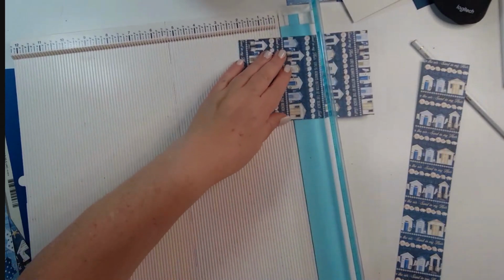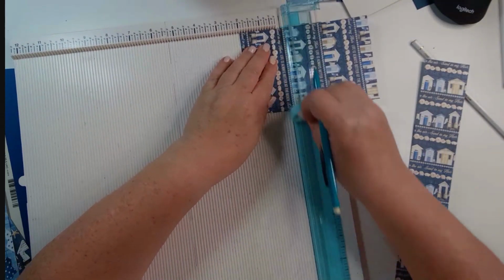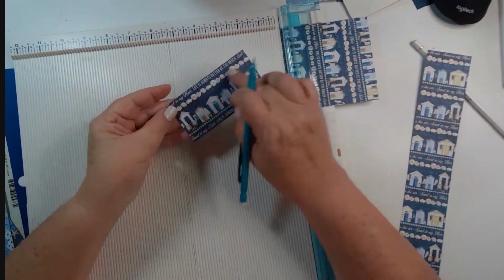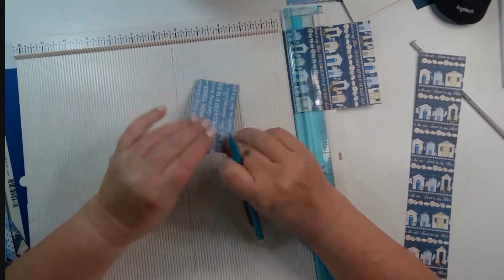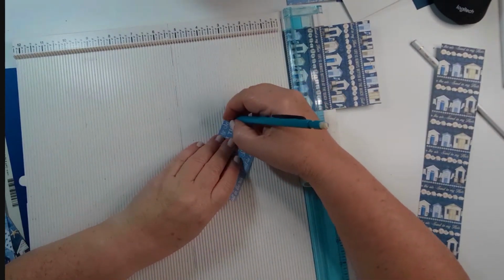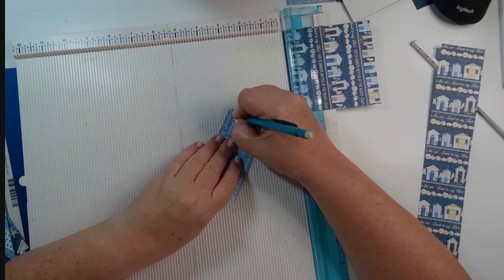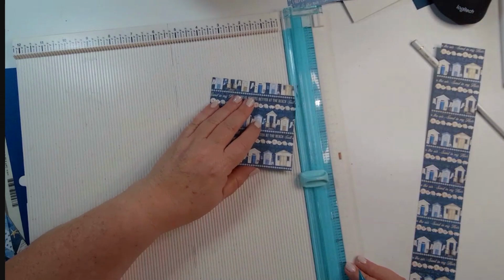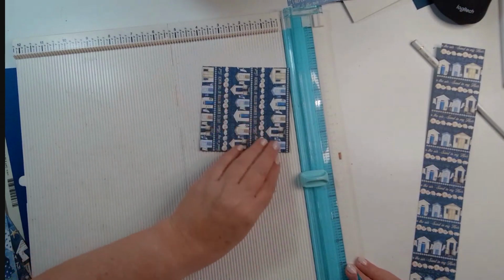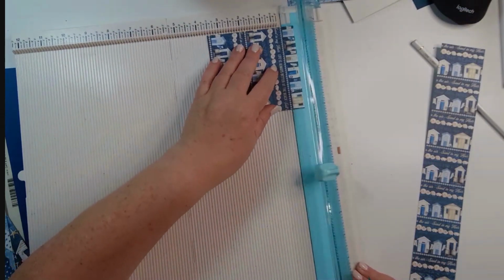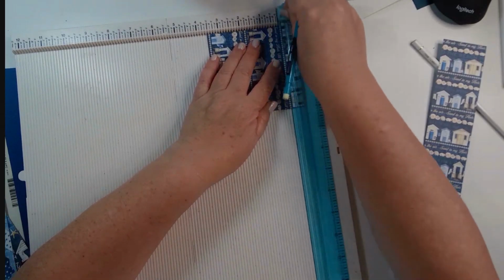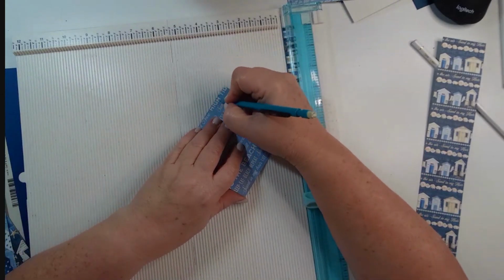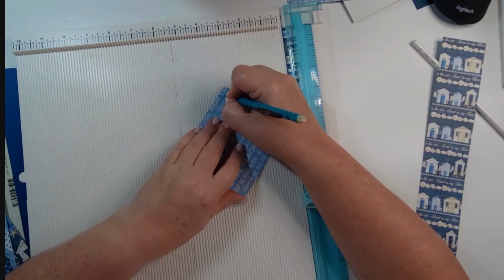Maybe we'll do the bottom. Okay, so I just cut this from the bottom just because I have the letters here. A2-6. And B7-1 is 4x3.5. Here we go. This is B7-1.